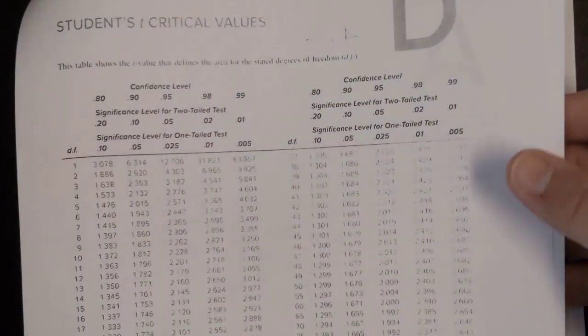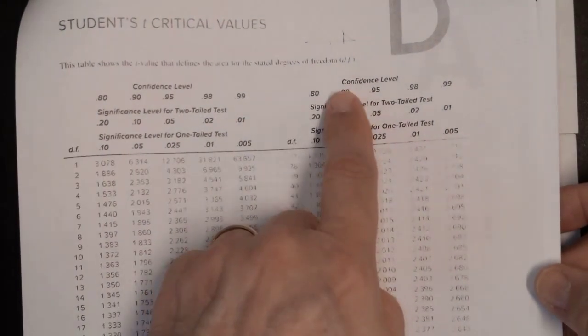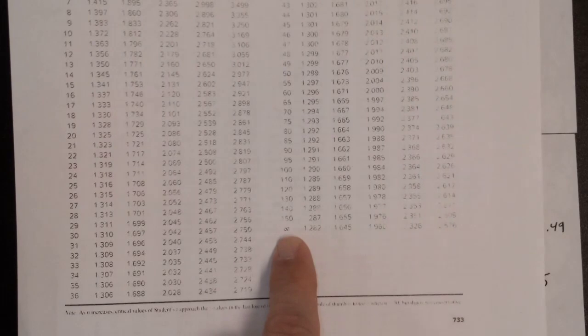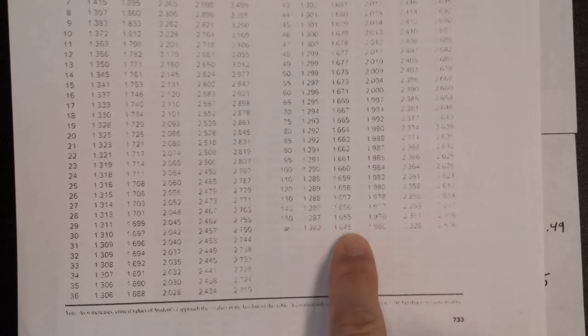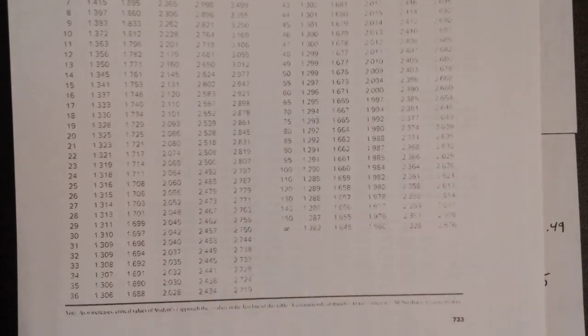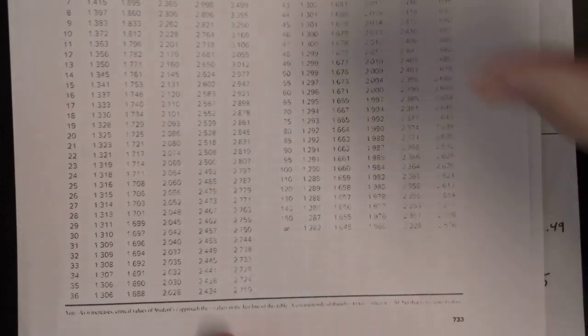All the way at the bottom of the right column, 90% confident, 95, 98, 99, 80. What's that symbol right there? Infinity, which means these are the numbers for the Z table. I don't have to look them up in Appendix C. I can look them up here. These are the Z numbers. 90% confidence, 1.645. 95% confidence, 1.96, and so on. So I can get them in several different places. I could also use my technology to do the inverse normal. But now we have this number.